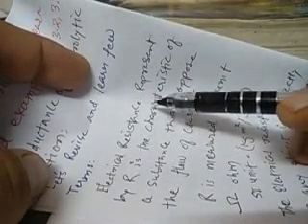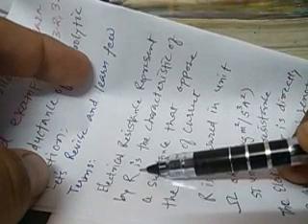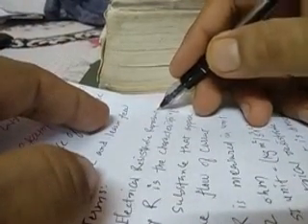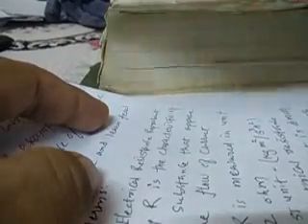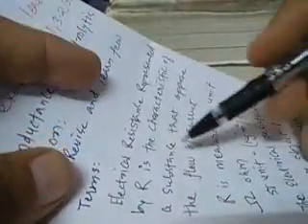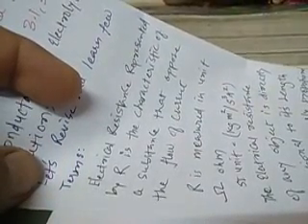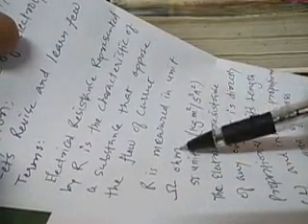Electrical resistance is represented by R and is the characteristic of a substance that opposes the flow of current. R is measured in the unit ohm.